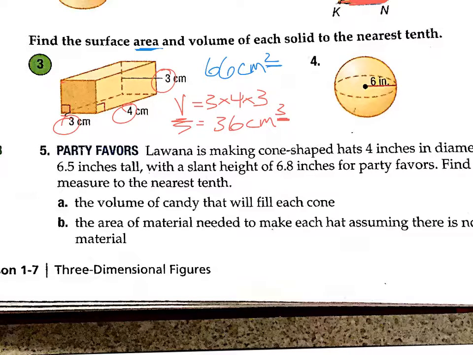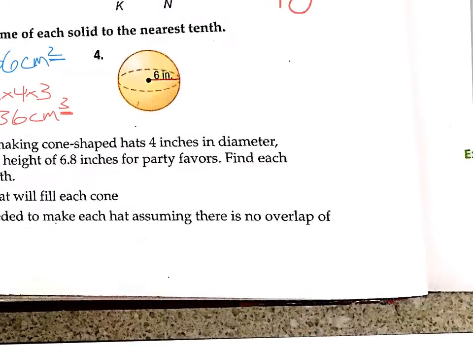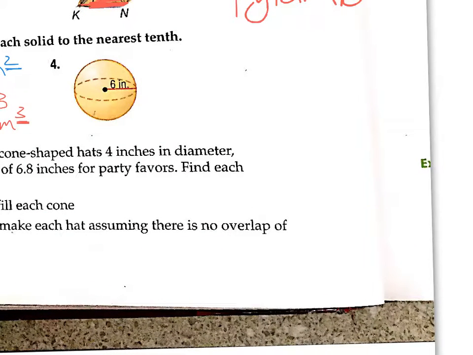All right, how about number 4? When you talk about a sphere, you're not talking about perimeter or anything like that. You are still talking about surface area, but it has a special formula. The surface area, you'll see SA used a lot, is 4 pi r squared.